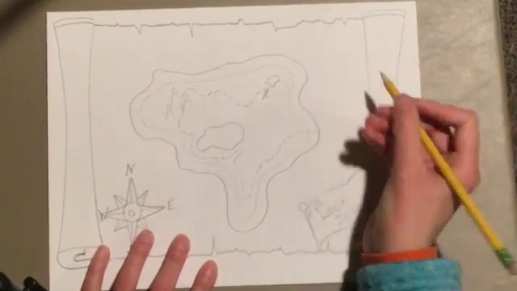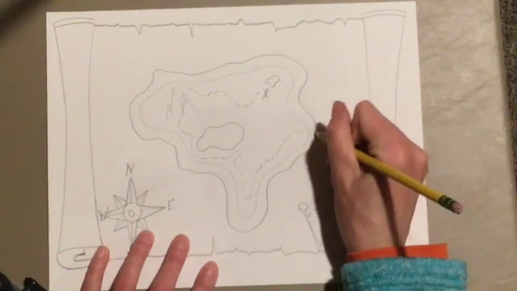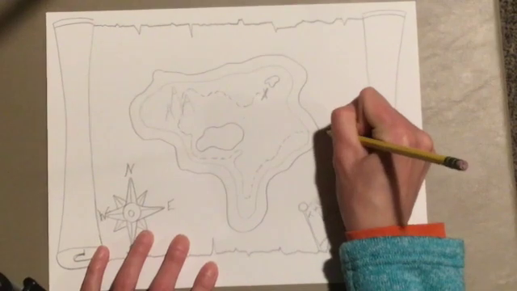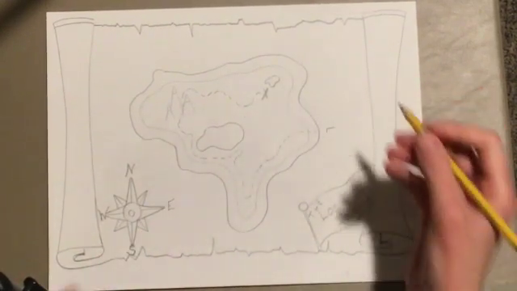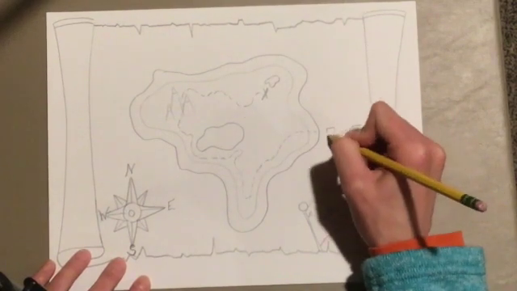So if this is where the ship is going to let the people off, I need to draw my ship. I'm sorry, my dog just doesn't want to stop. So here's my ship.